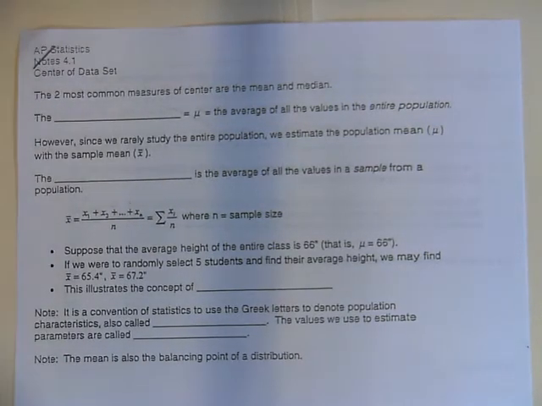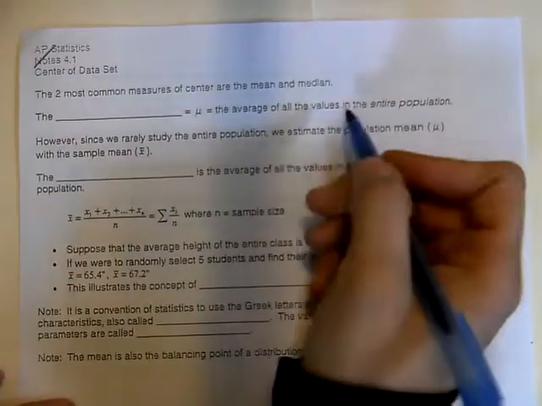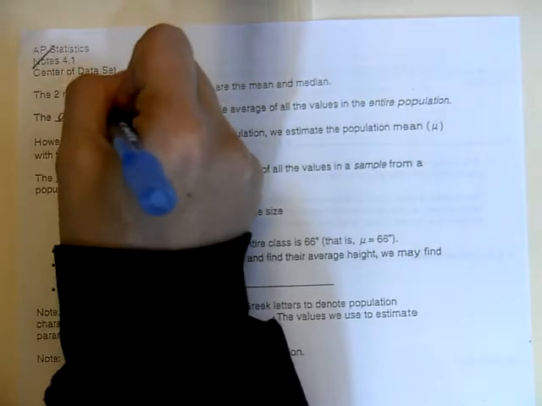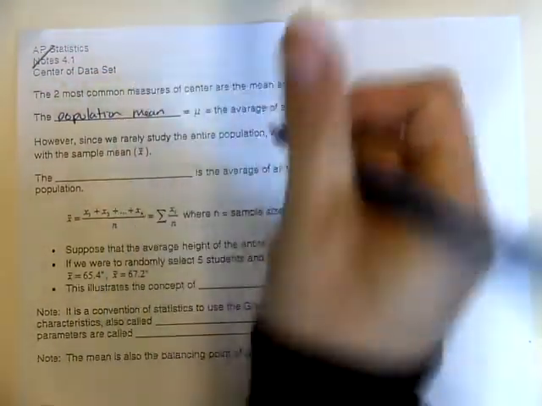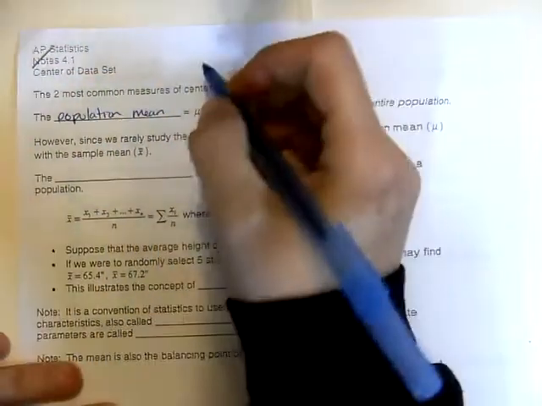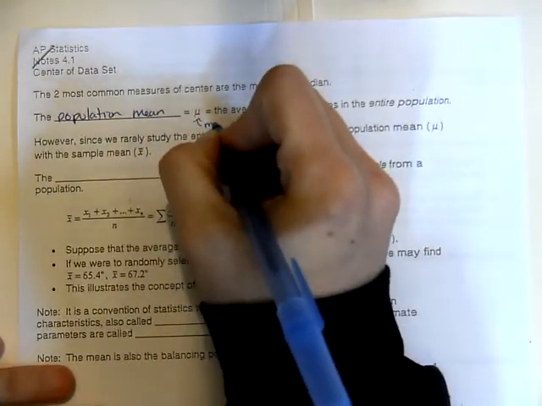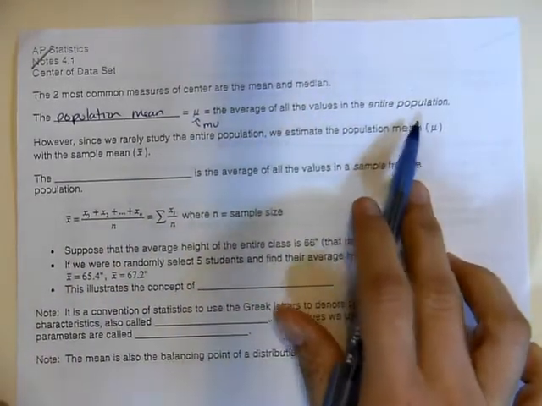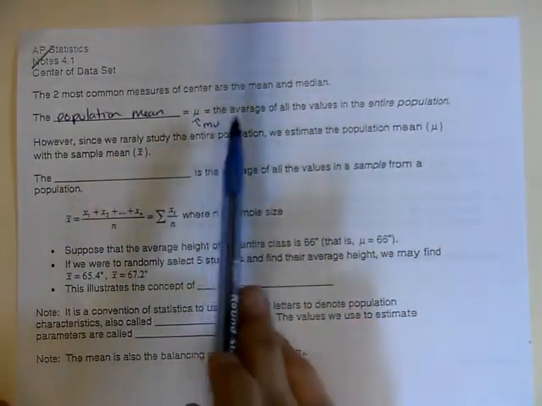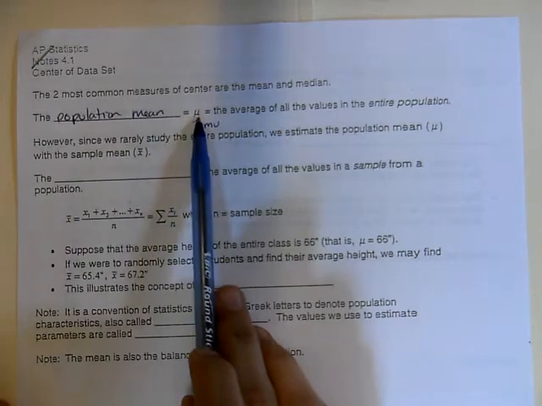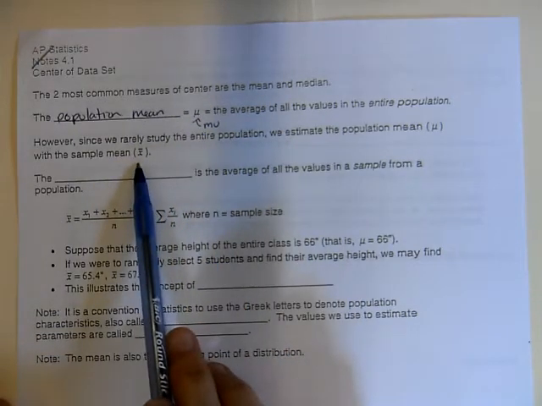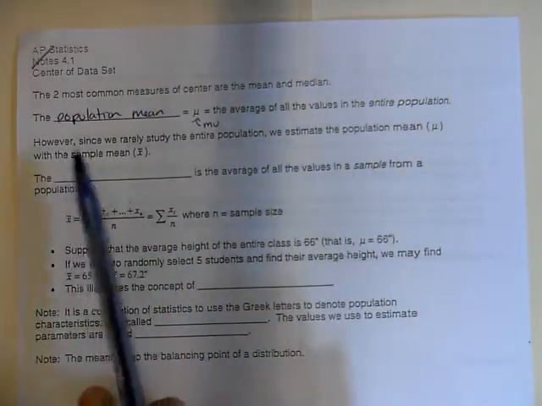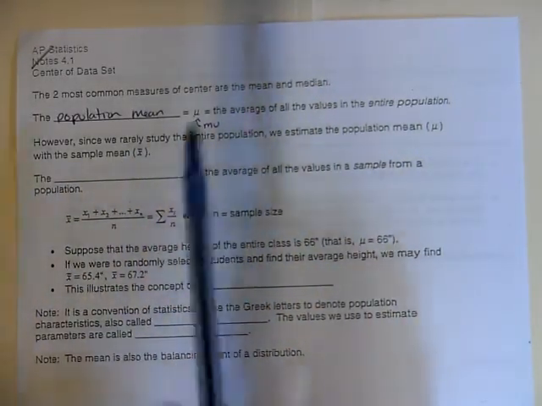The two most common measures of center are obviously the mean and the median. We call the population mean mu. This U-looking thing is actually the Greek letter mu. It's the average of all the values in the entire population. Second semester we're really going to focus on the difference between mu and maybe what you've seen before with X bar. Right now it doesn't really matter. So the population mean again is mu.